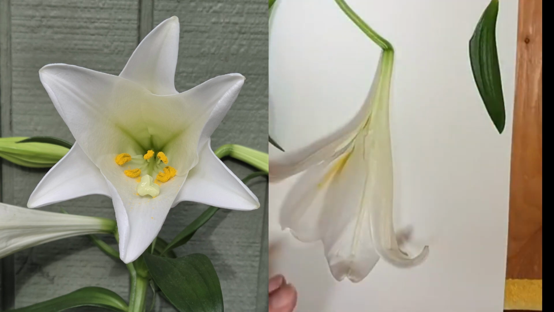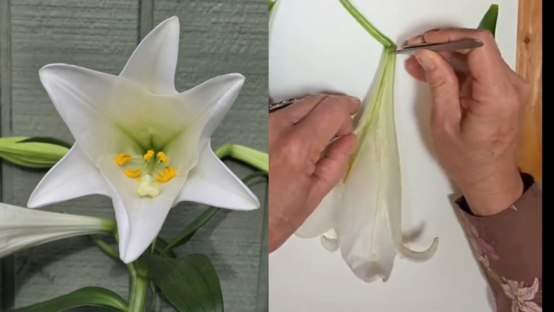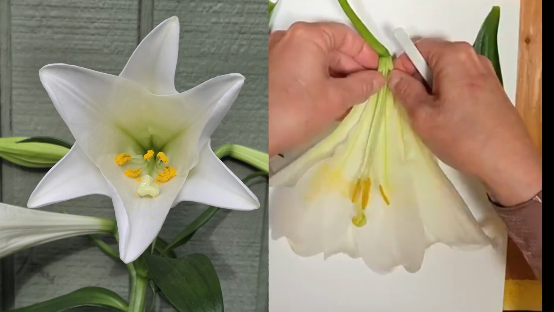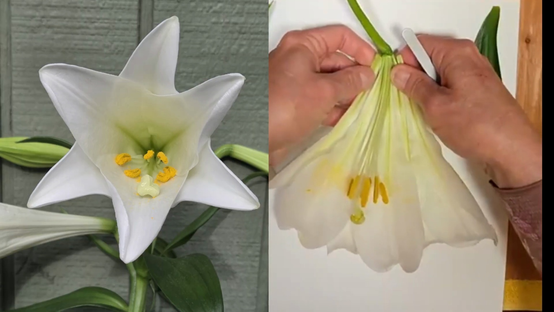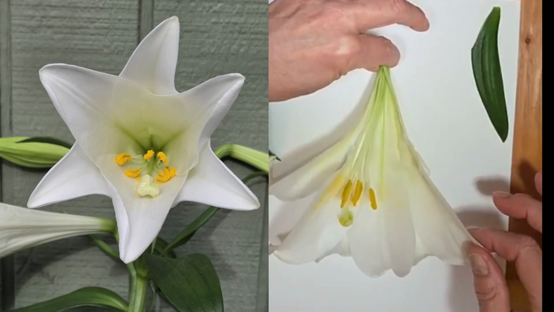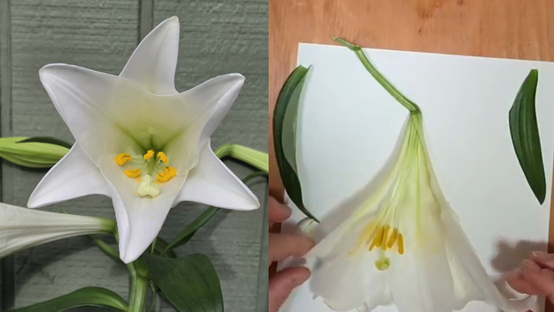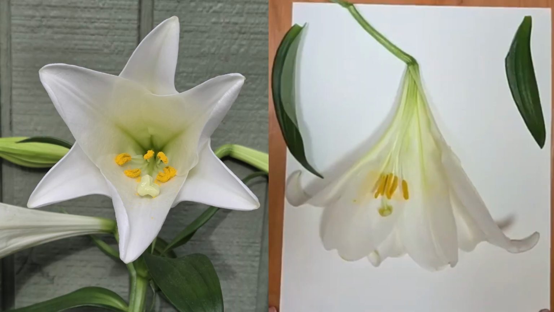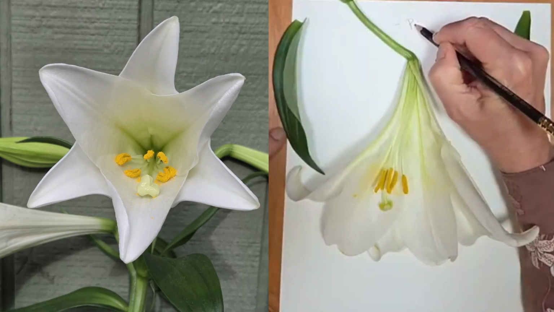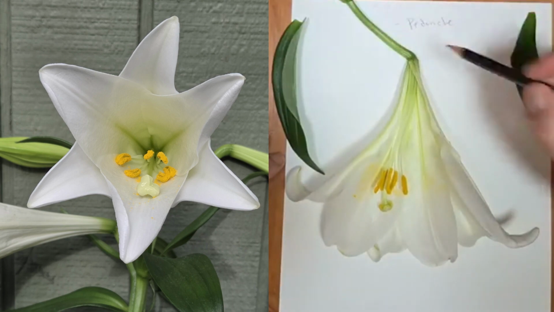Let's just make a cross section, and I've got these nice sharp forceps. There we go. So now we see there are 6 petals all together. Tepals. So what we have here is the peduncle, or stem, basically, of this individual flower.